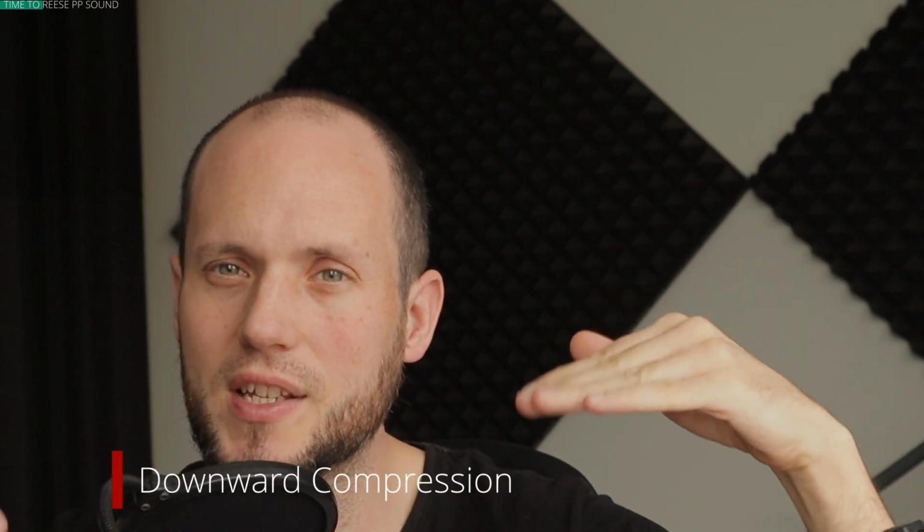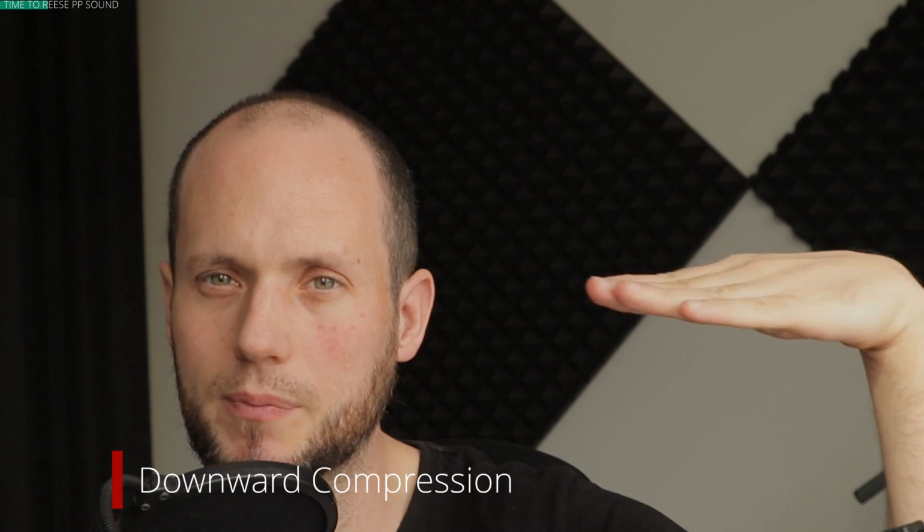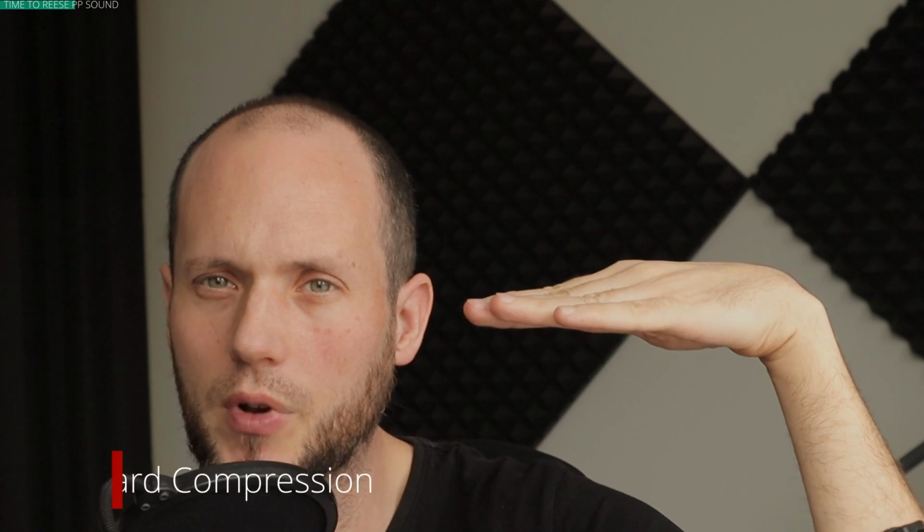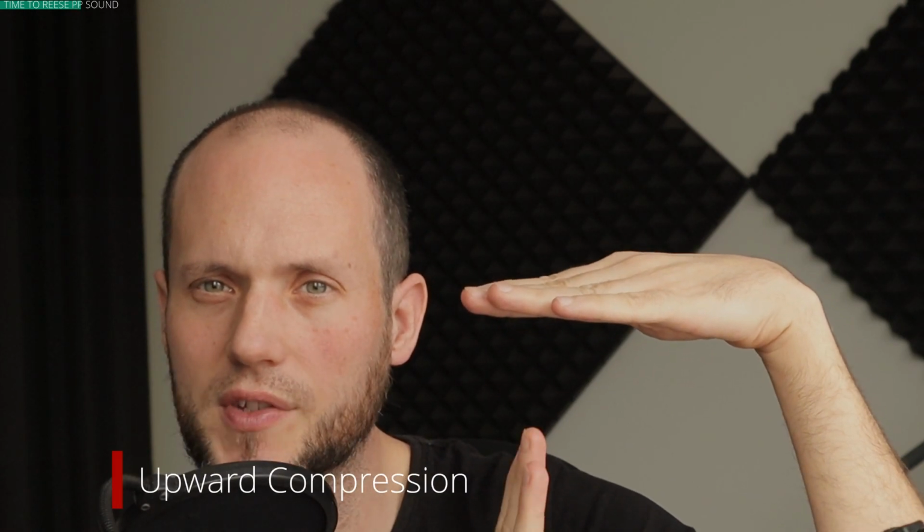The regular downward compression tries to decrease the volume whenever your input signal reaches the threshold level. So this is your threshold level, and when your input signal goes above it, the compressor tries to pull it back. Now, upward compression is the opposite. When your input signal is below the threshold level, it tries to pull it up to the threshold level. So downward compression tries to pull back the volume to the threshold level, and upward compression tries to pull up the signal to your threshold level.